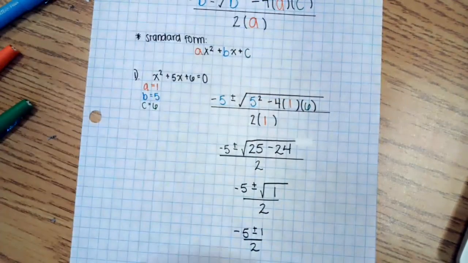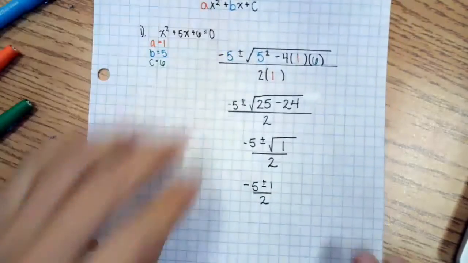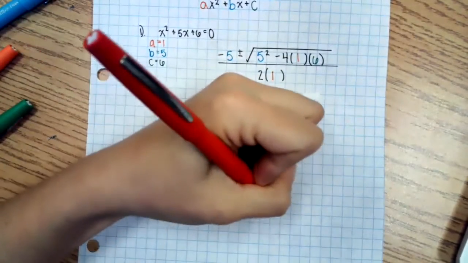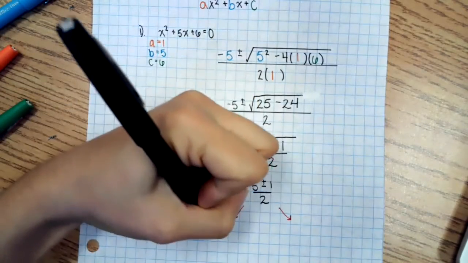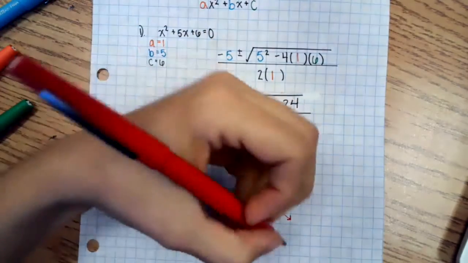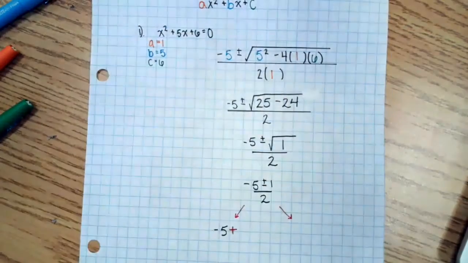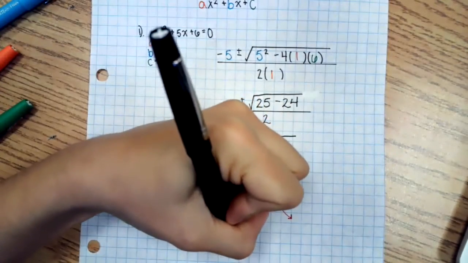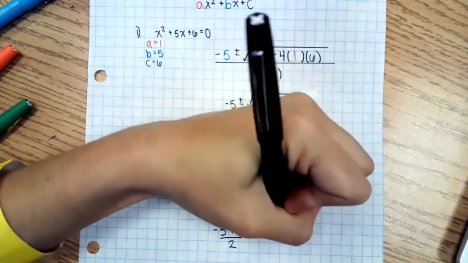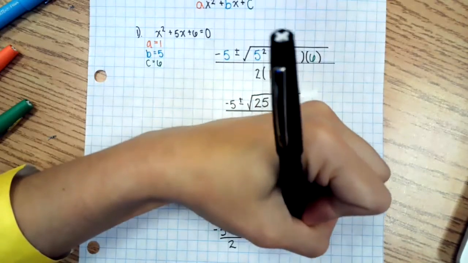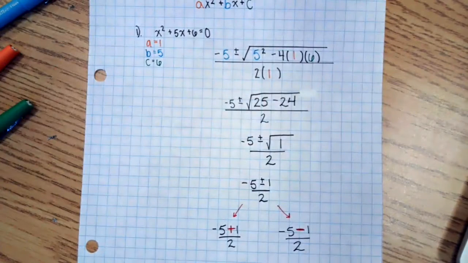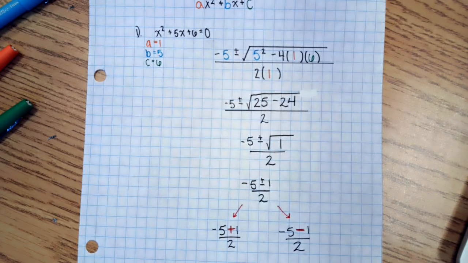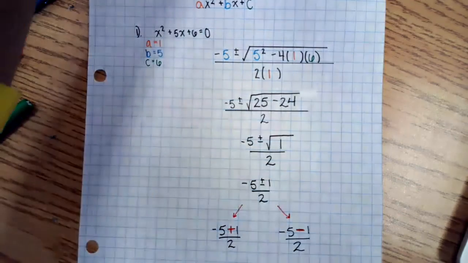At this point, we need to split it up a little tiny bit. And what I mean by that is I'm going to draw 2 arrows. They're optional. And I'm going to write -5 plus 1 divided by 2, and -5 minus 1 divided by 2. Because I'm going to have 2 answers a lot of the time. Just like with the linear equation, you've got 1 answer. With a quadratic, you have 2, usually, at least for right now.